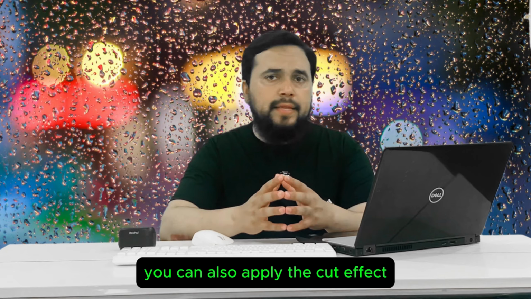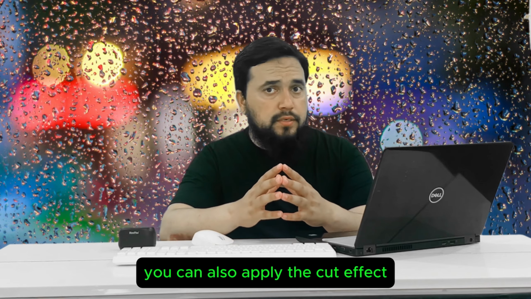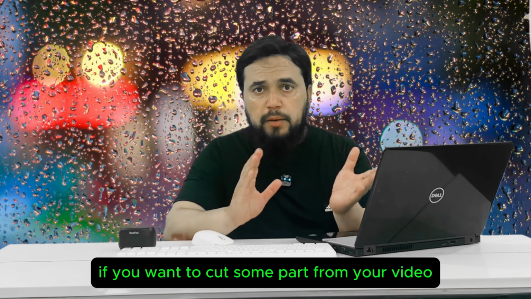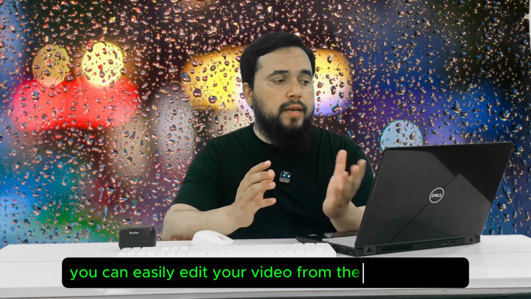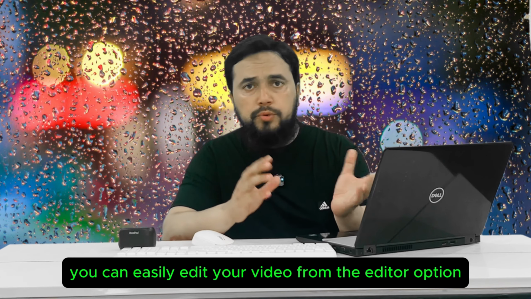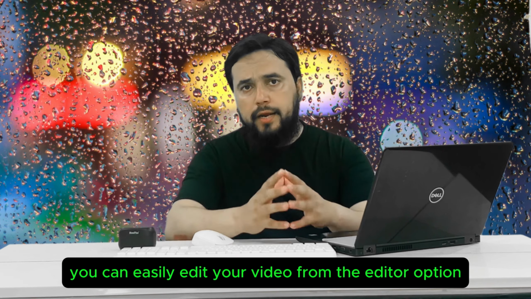You can also apply the cut effect if you want to cut some part from your video which is not necessary. So you can easily edit your video from the editor option. The editor option is the most important option.